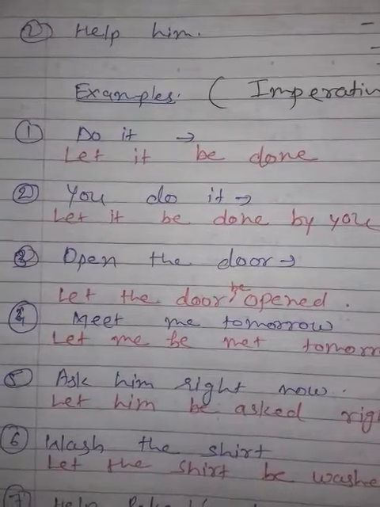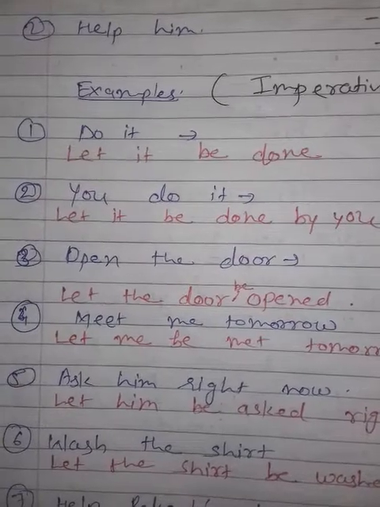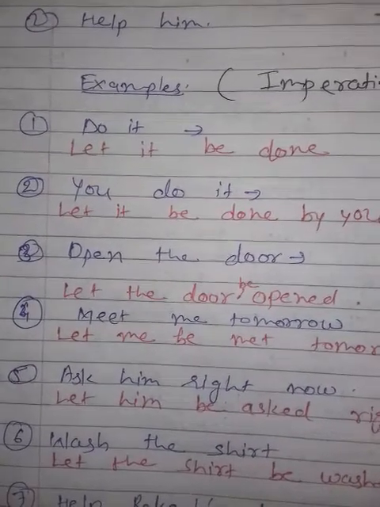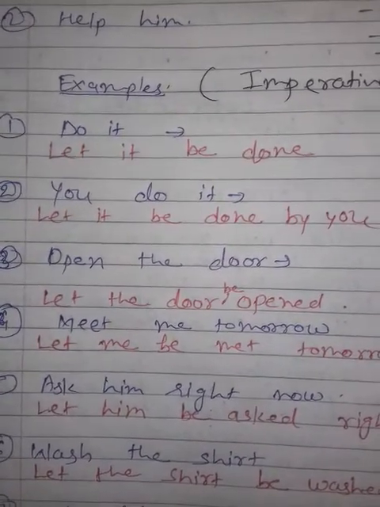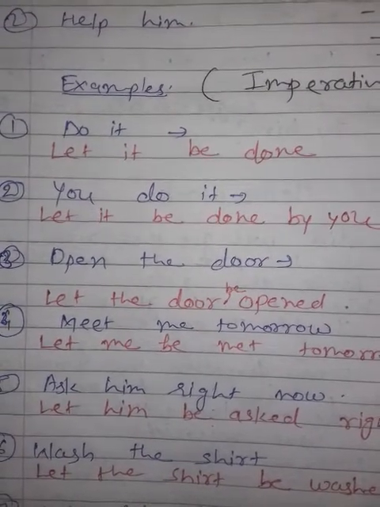First of all, you have to know what imperative sentences are. Imperative sentences are where you order, request or advise someone.